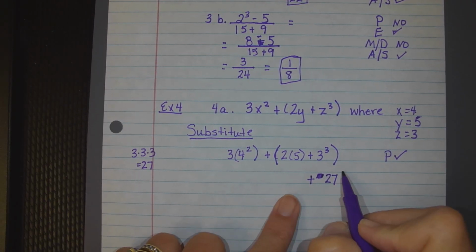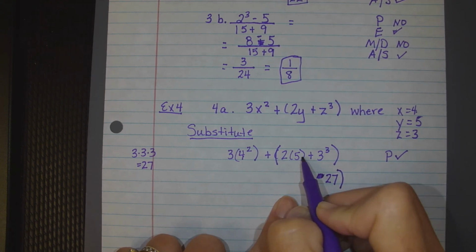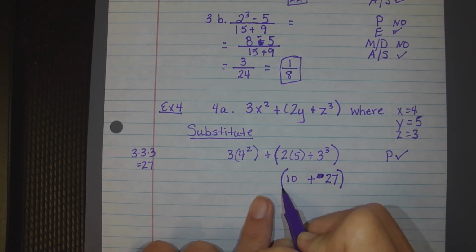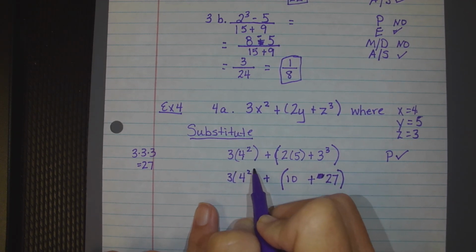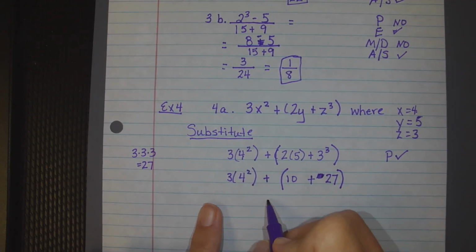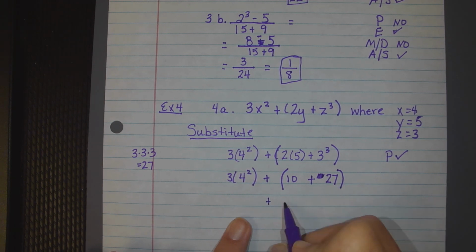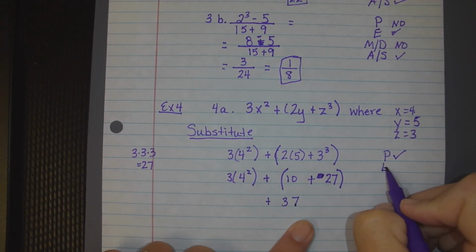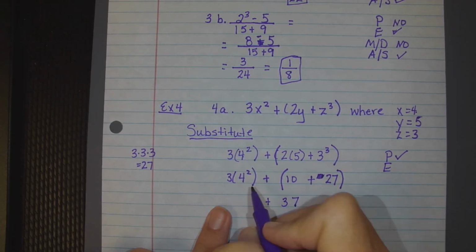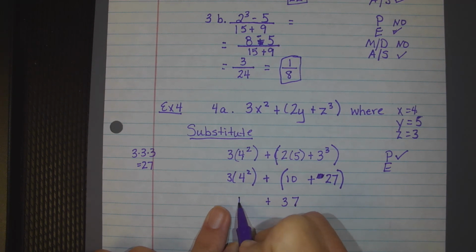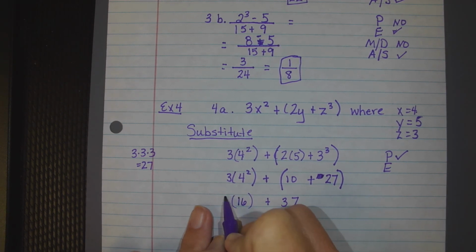Plus 2 times 5 is 10. I'm going to bring everything down. 10 plus 27 is 37. Okay, now let's do my exponents. I've kind of done one, but I still have another one. So 4 squared is 16 times 3.